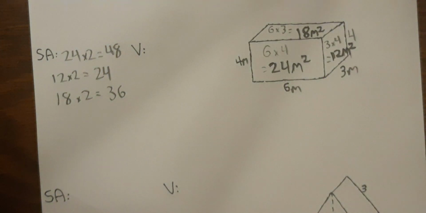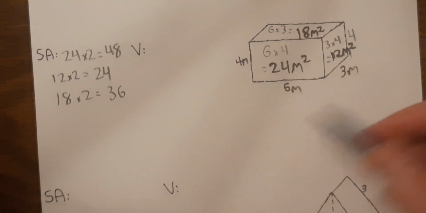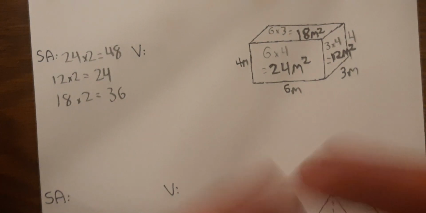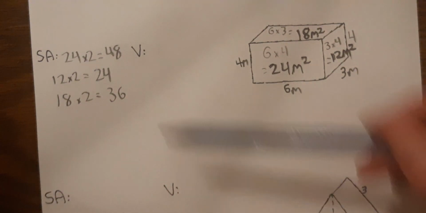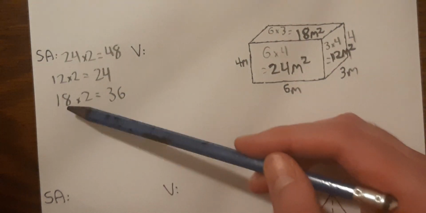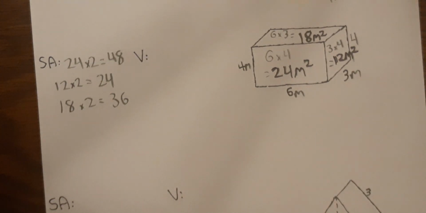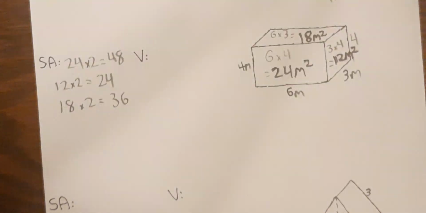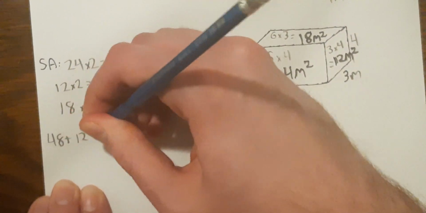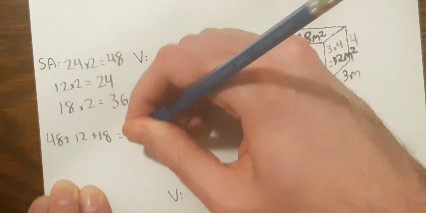Okay, so basically, we know that the surface area of this whole thing is going to be 48 plus 24 plus 36, right? Because those are the 6 sides, basically all added together. We had 2 sides that were 24 meters squared. We had 2 sides that were 12 meters squared. And we had 2 sides that were 18 meters squared. So add them all together, and what do we get? If you can't do that in your head, totally all right. That's why we have calculators. Add them all together, get 108.